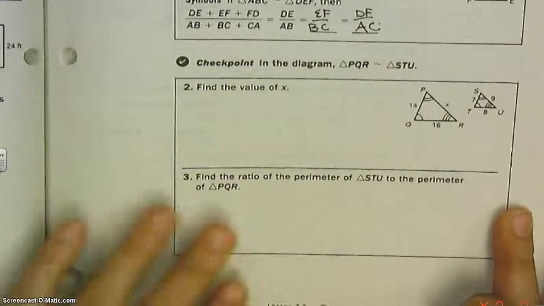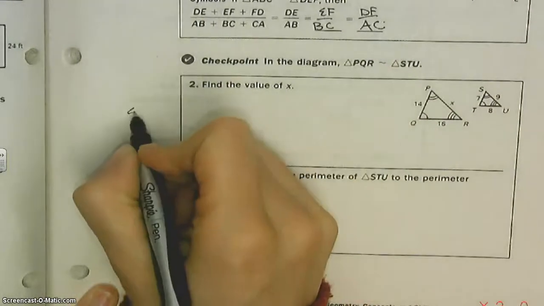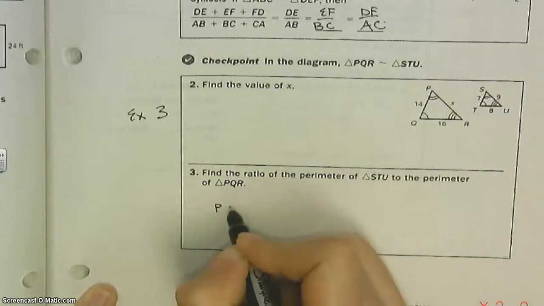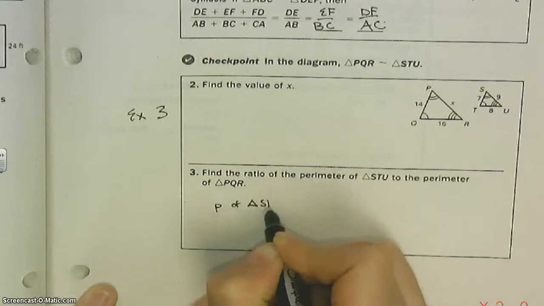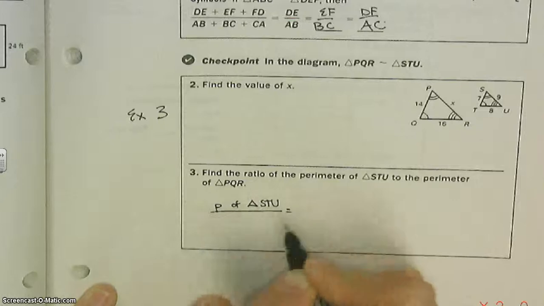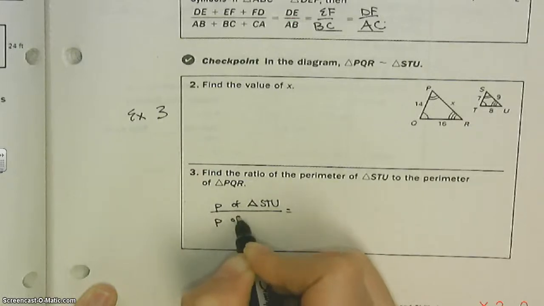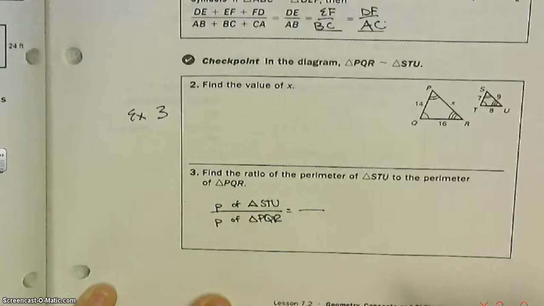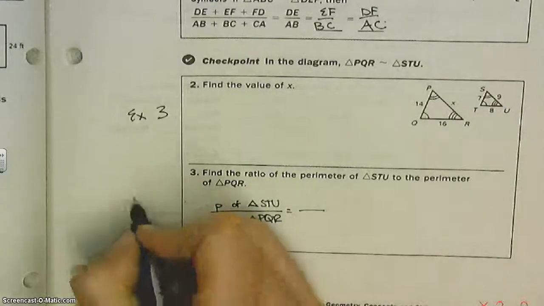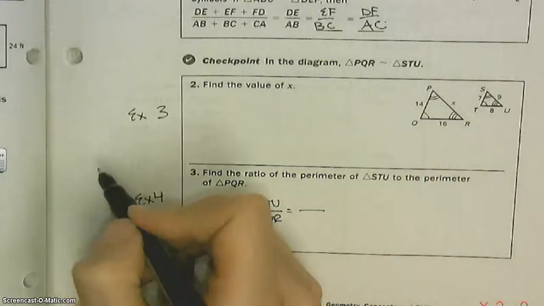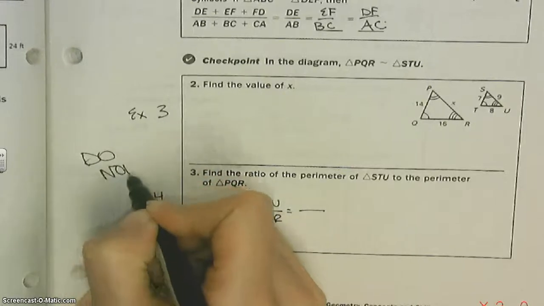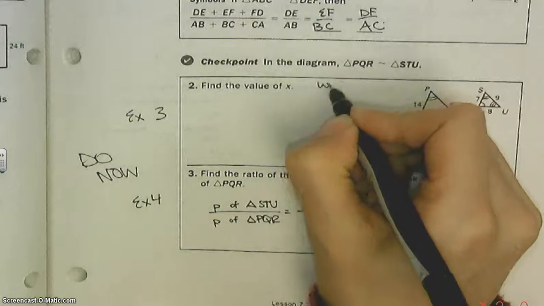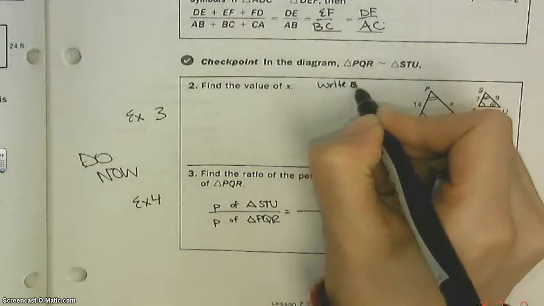All right, you're going to do these now. This is like example 3, and then you're going to find the perimeter of triangle STU. Put that over the perimeter of triangle PQR. So kind of like example 4. Go ahead and do these now. For example 2, you're going to write a proportion and solve.